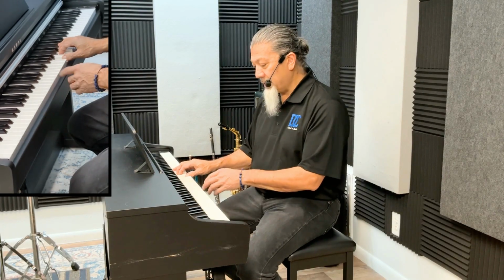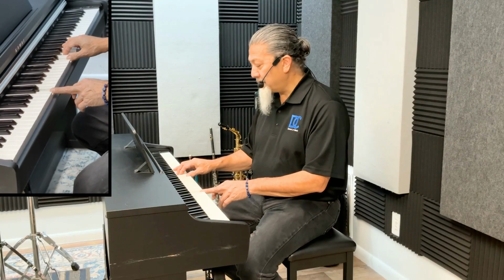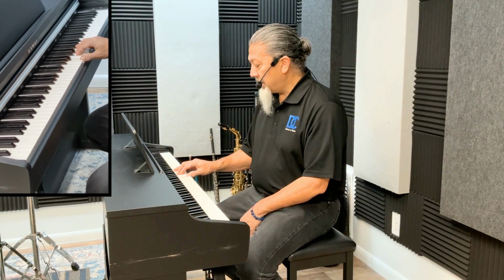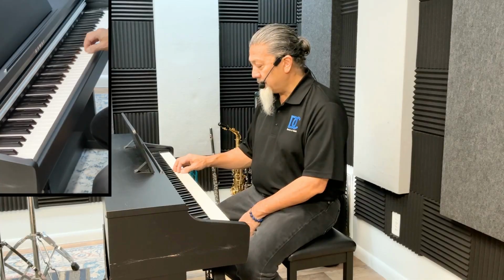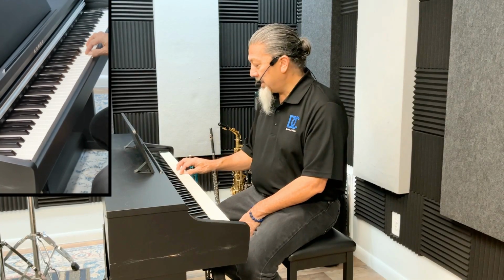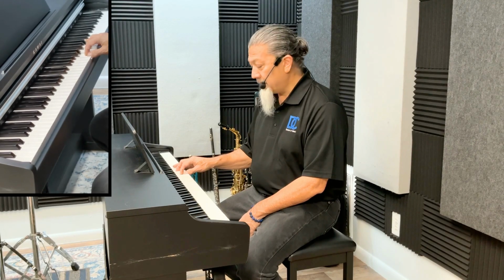And again, you can hear that's a really nice voiced chord. And then, of course, the last third inversion of the chord would be moving the A up an octave, which would give us C, D, F, and A. And of course, you would continue this process as you move up the diatonic scale.